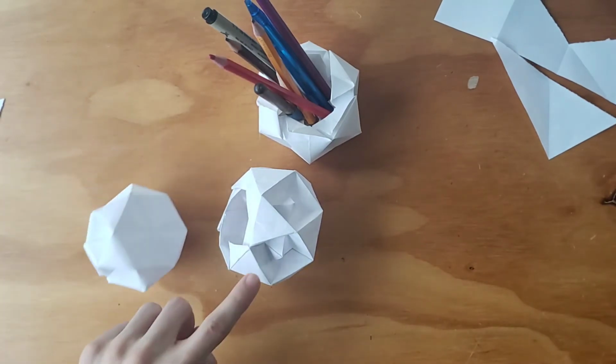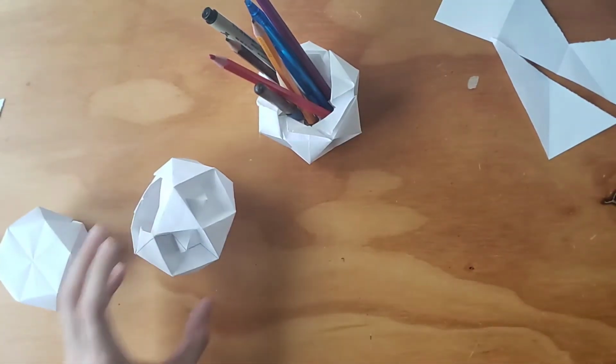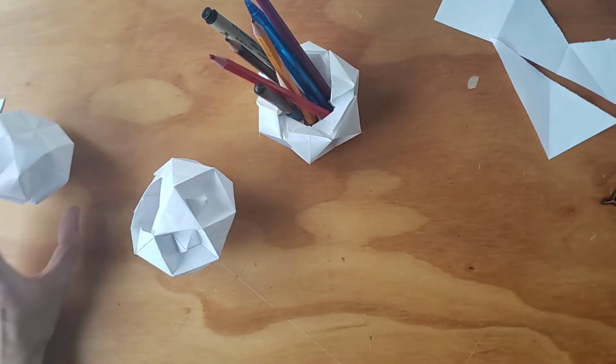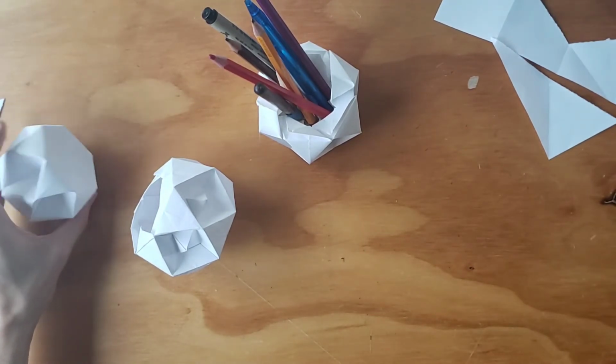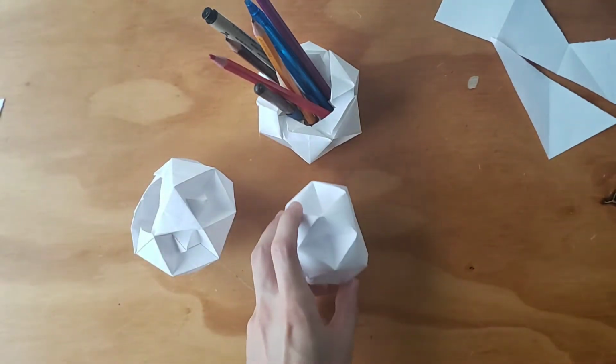I'm trying to get this to stand up, but this might be too heavy for this one, so it doesn't stand up. You can see this guy, no problem, just stands, boop. This guy, not so much. Not so much at all, this guy he's not having it.